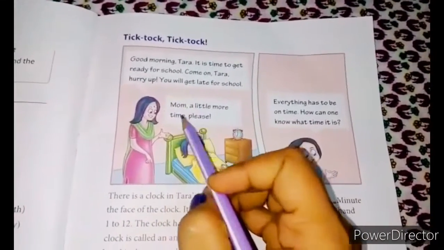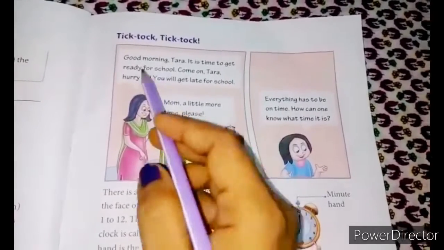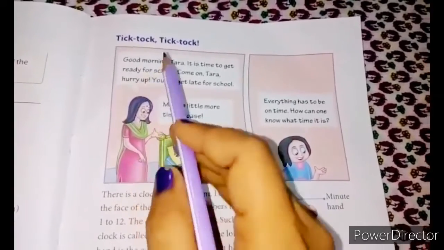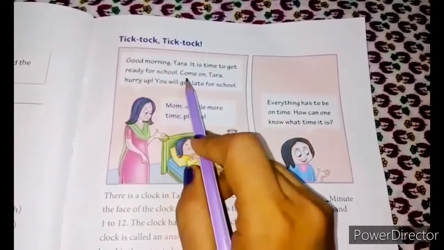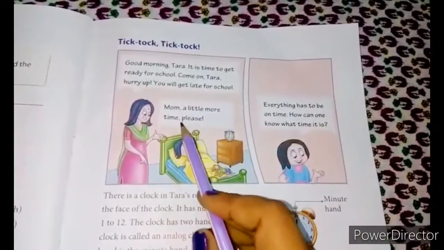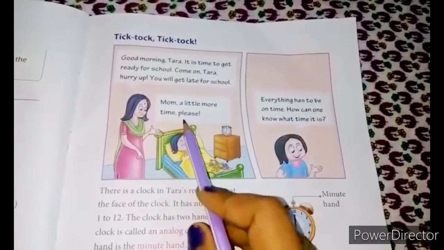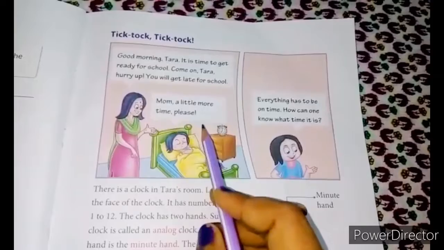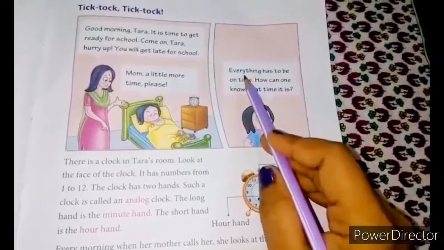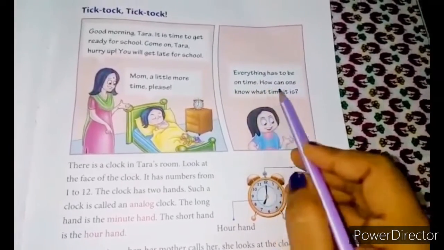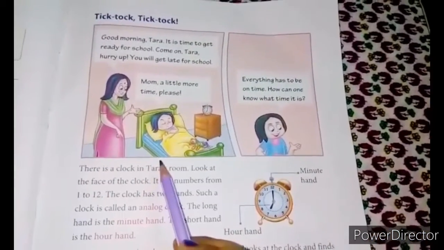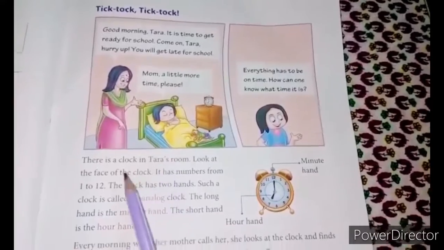conversation between Tara and her mother, where we can see that her mother, early in the morning, wished her as, "Good morning, Tara. It is time to get ready for school. Come on, Tara. Hurry up. You will get late for school." Tara replied to her mother, "Mom, a little more time, please." That means she wants to sleep some more. After that, Tara asked herself, "Everything has to be on time. How can one know what time it is?" So, we are going to learn how we can see time and where we can see time.